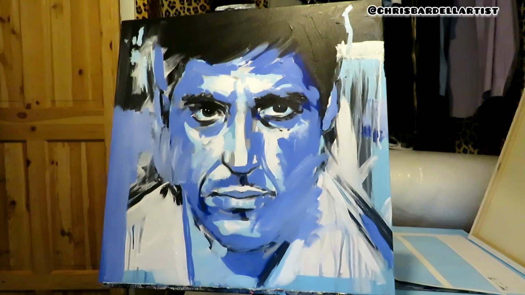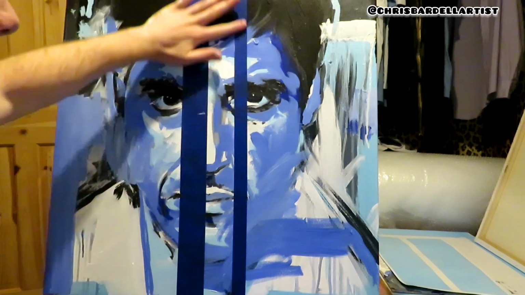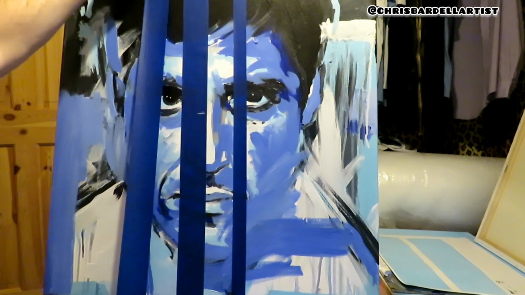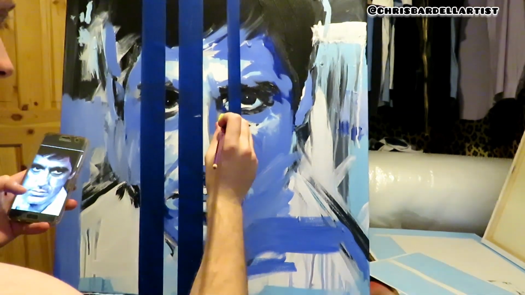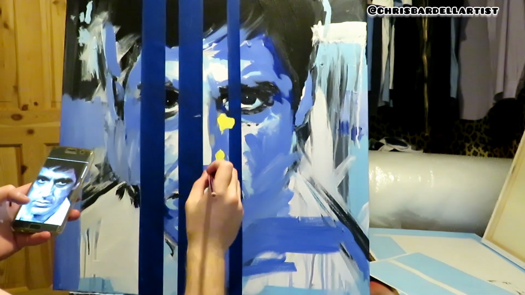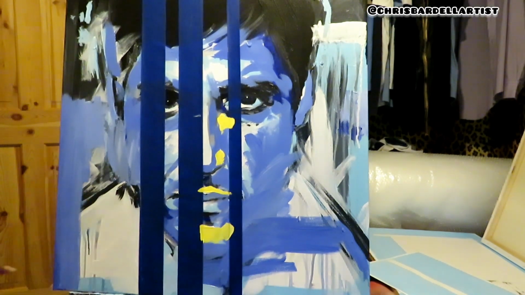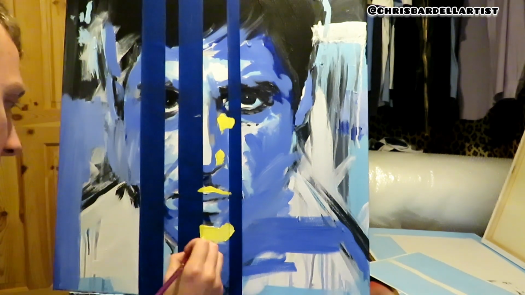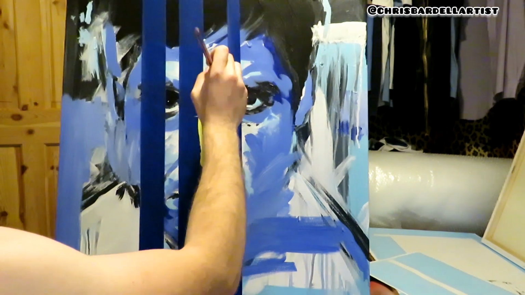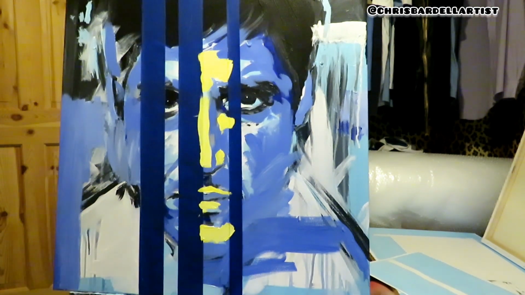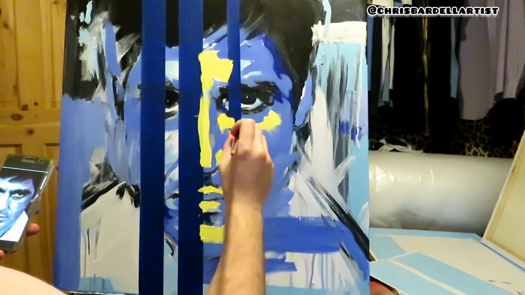Yeah, this is one of my favourite things to do, adding what I spoke about earlier, adding masking tape and then painting in between the gaps, in different colours, and then peeling it off. You don't just have to do thin lines either, you can do massive bits, squares, triangles, whatever suits you really.